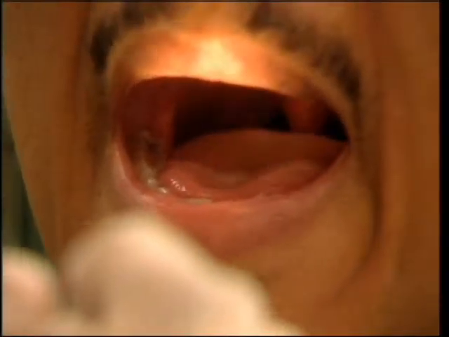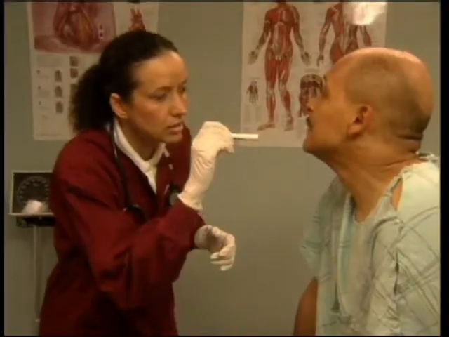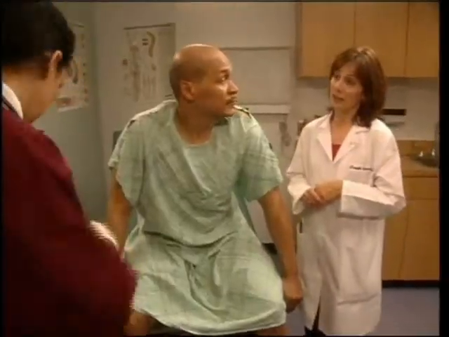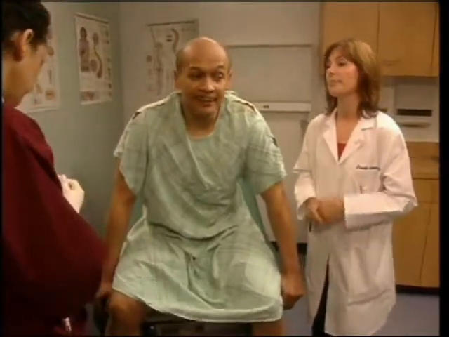Okay, say ah. Okay. The rise of the uvula is normal. Okay. Now you want to test the gag reflex. This tests cranial nerves 9 and 10.